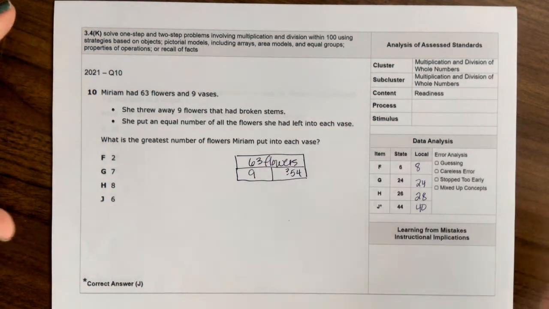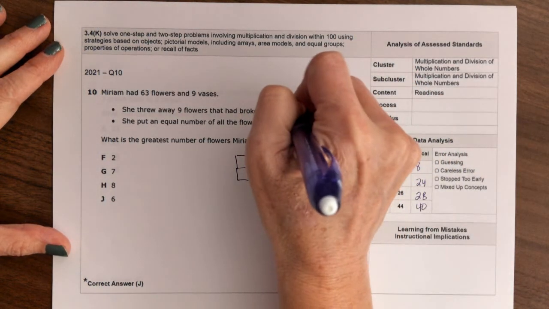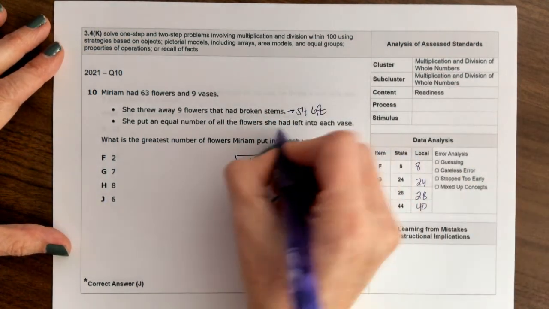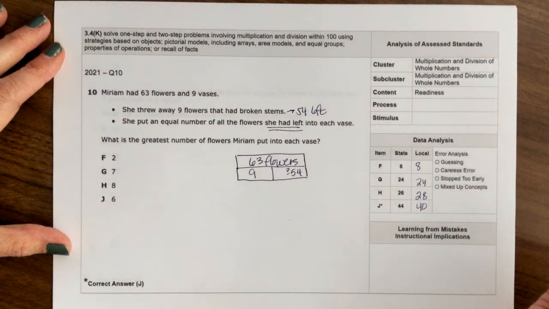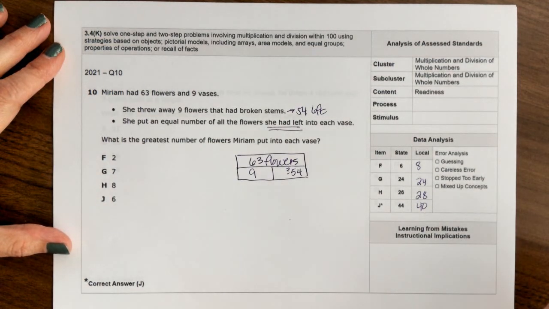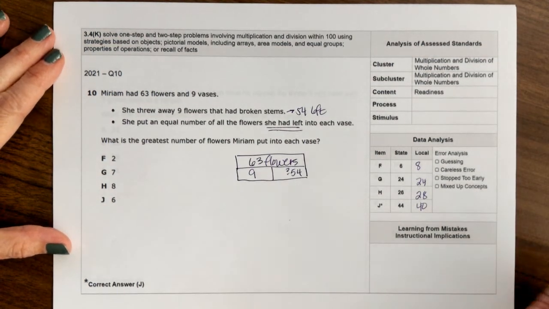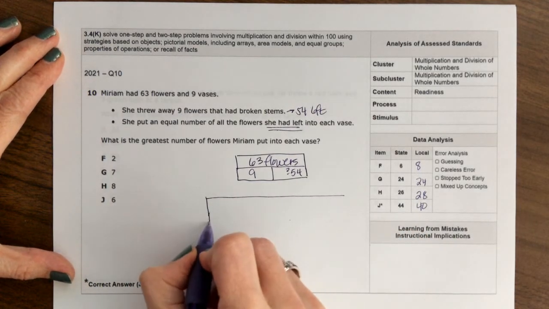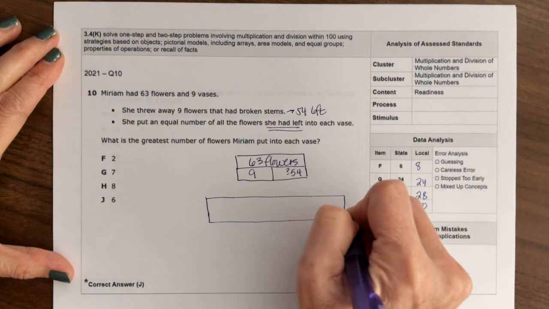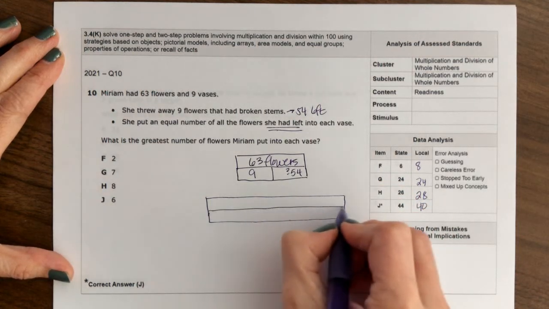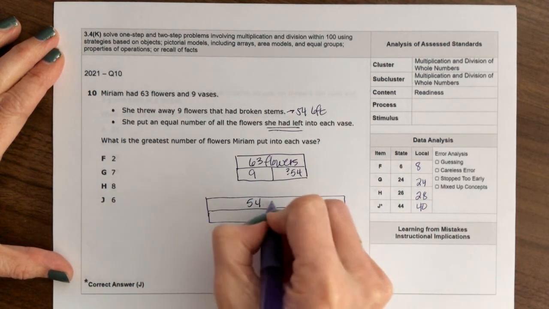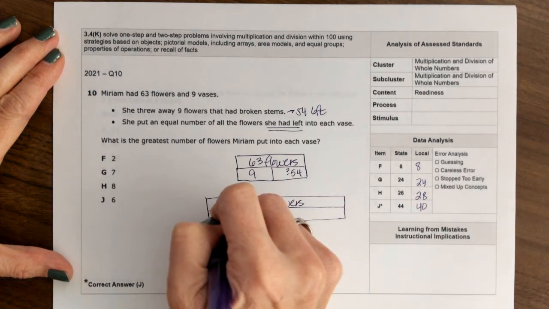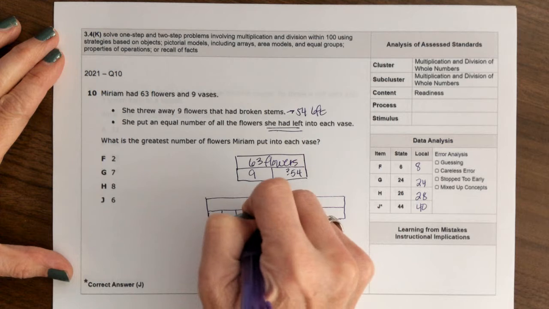So now I know step 1, she threw those away. She has 54 left. What does she do with the ones that she had left? Well, she took those 54 flowers and put an equal number into each vase. So here's where we can draw a second strip diagram and say, if we had 54 flowers left, how many vases did she break those up into? 9 of them. I don't know that I can draw 9 equal parts on here.